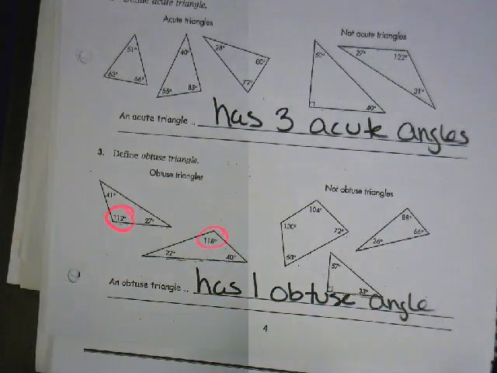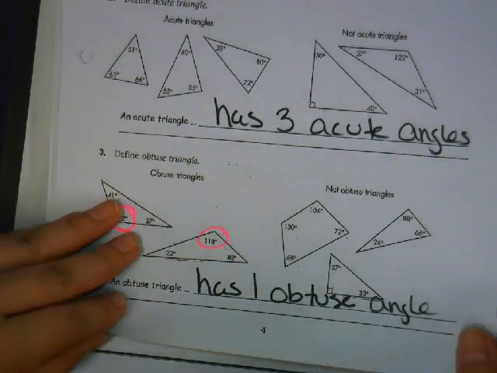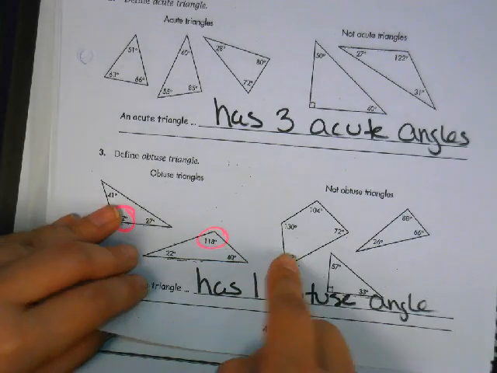Okay, now we're going to turn the page. Is that a quadrangle? Quadrilateral? Quadrangle? No, it's quadrilateral. Quadrangle. All right, next page.